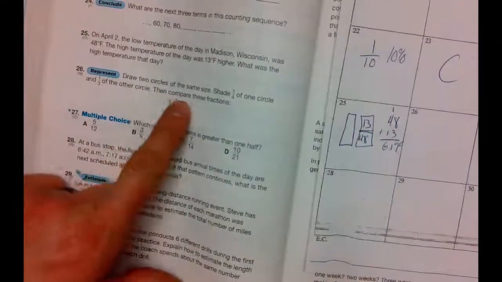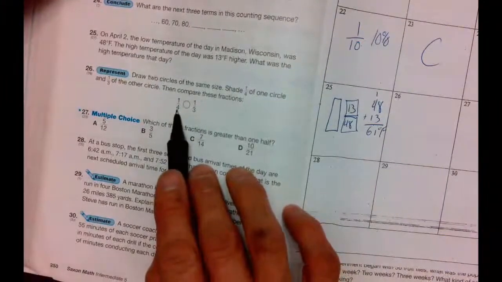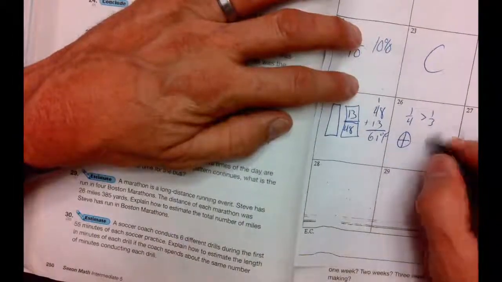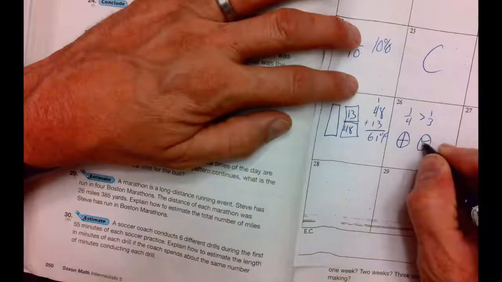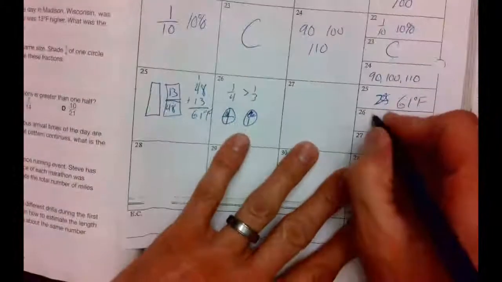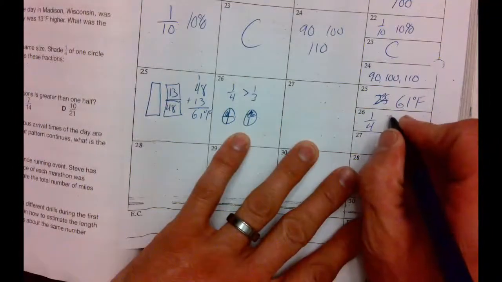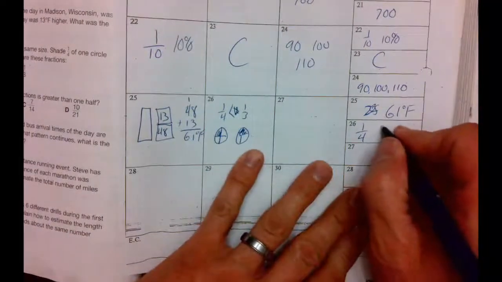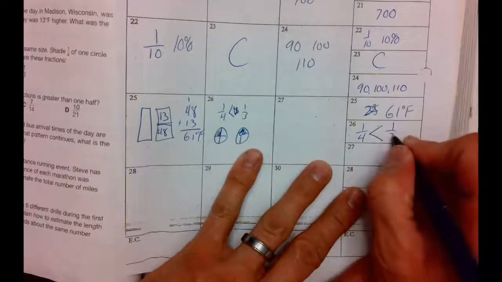26. So let's draw 2 circles the same size, shade 1/4 of one circle and 1/3 of the other, then compare. Now we don't have to draw those circles because we already know the more friends you share with, the less you have. So 1/4 is going to be less than 1/3. But let's see if we can draw it. 4ths, 1/3. 1/4 is, and I wrote my greater than backwards. It's getting late, guys. 1/4 is less than 1/3. Now I got it right.